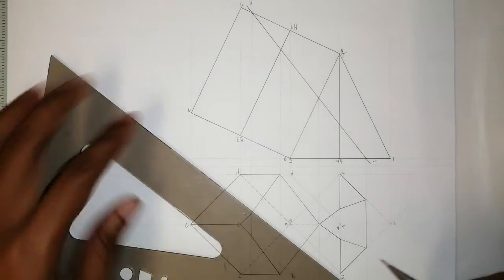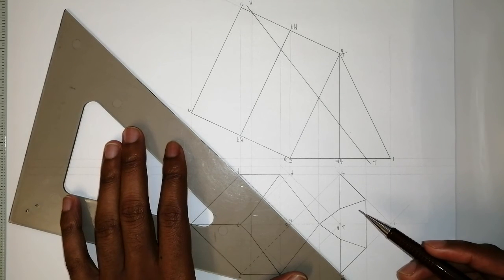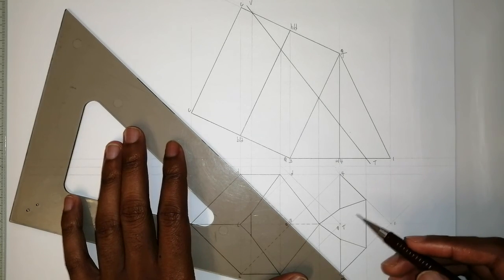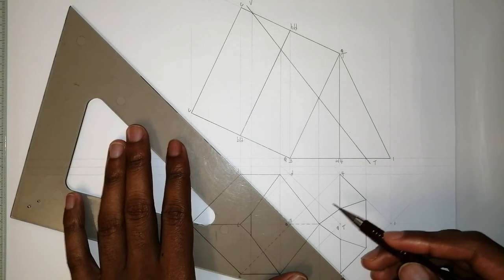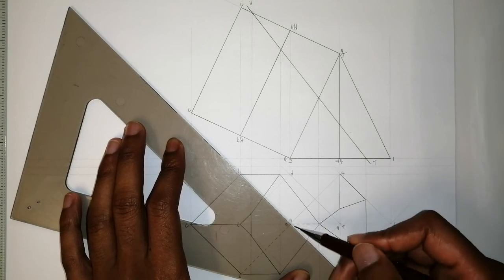Now we just end off with the square prism. Obviously you have a line up to that line, because obviously you can't see.